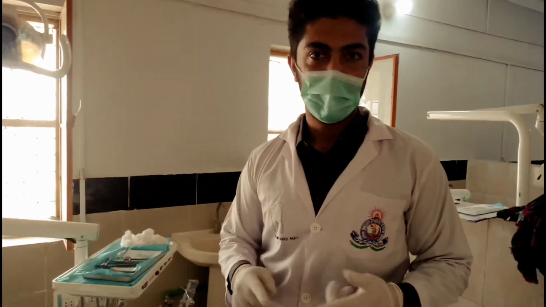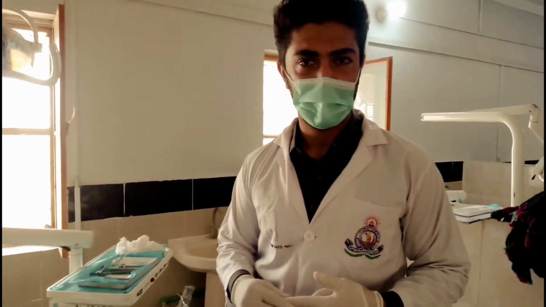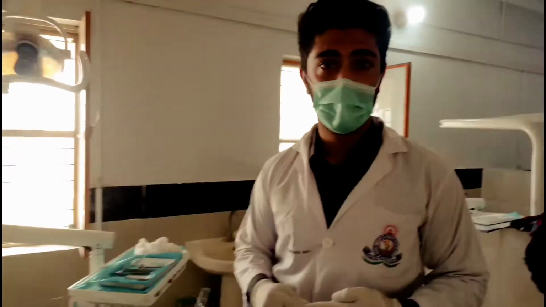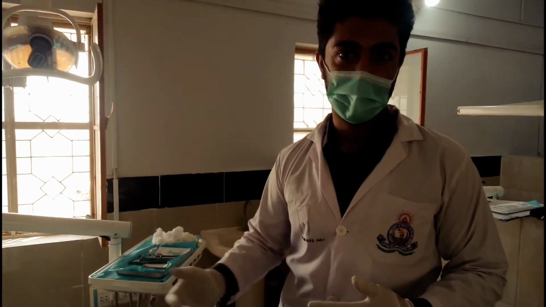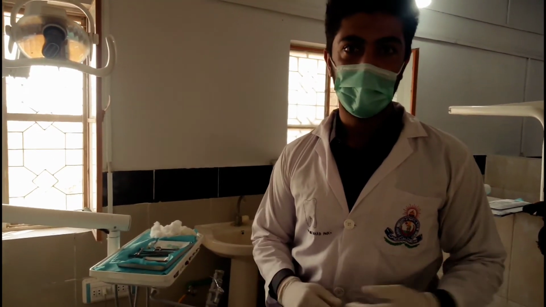So biopsy is mostly indicated for any lesion which does not heal within 2 weeks, or any lesion we cannot diagnose through laboratory tests, so we go through it. And the last one, if any patient is curious about any lesion, we take the biopsy and send it to the laboratory.